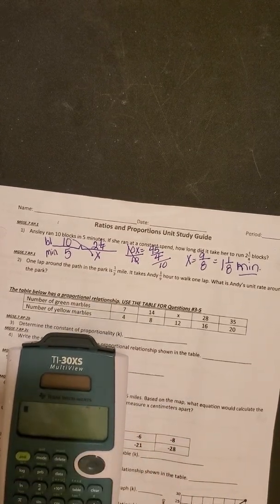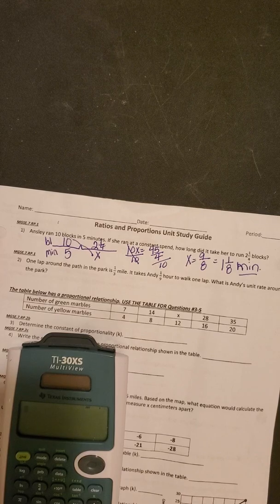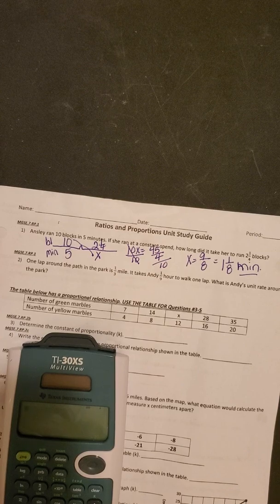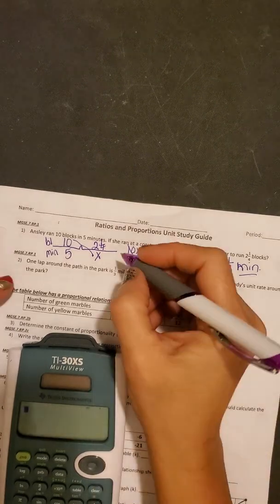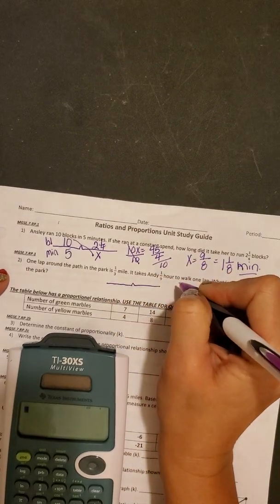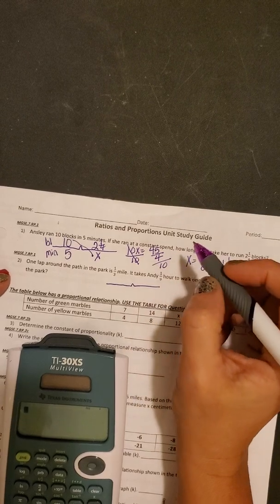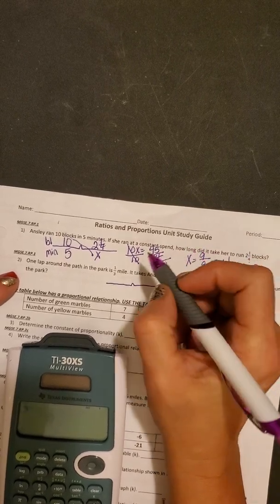1 lap around the path of the park is 1/3 of a mile. It takes Andy 1/9 of an hour to walk 1 lap. What is Andy's unit rate around the park? So, one lap around the park is 1/3 of a mile.